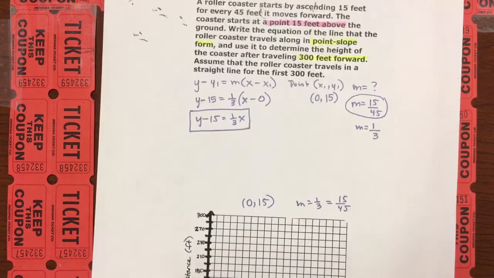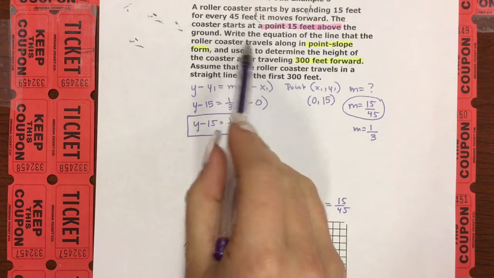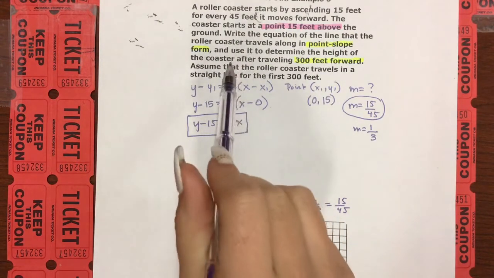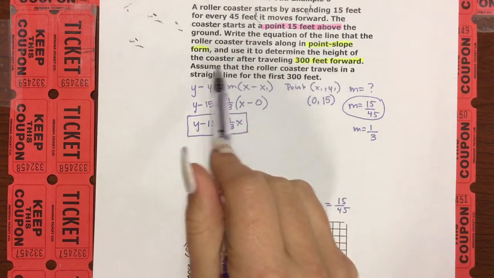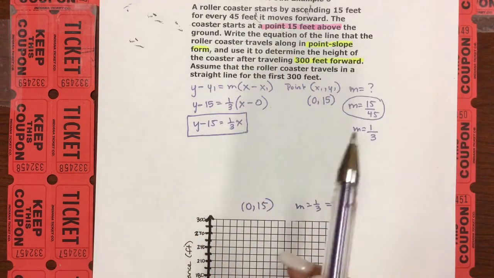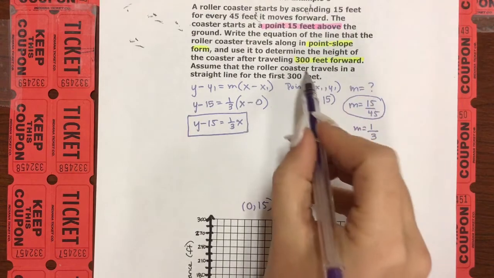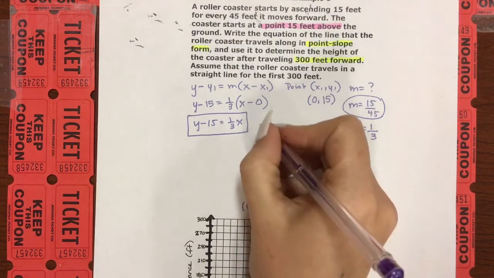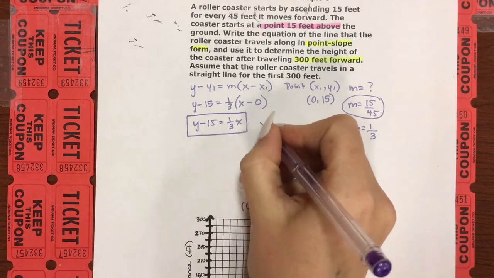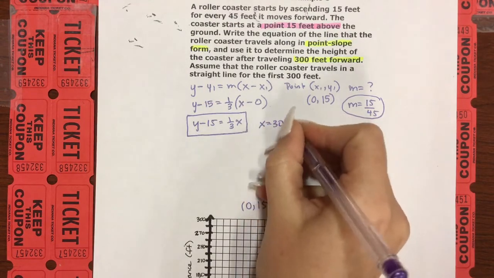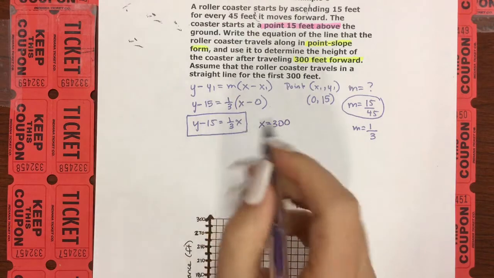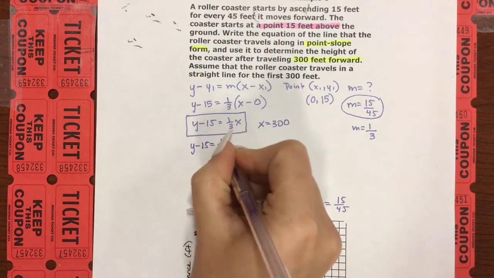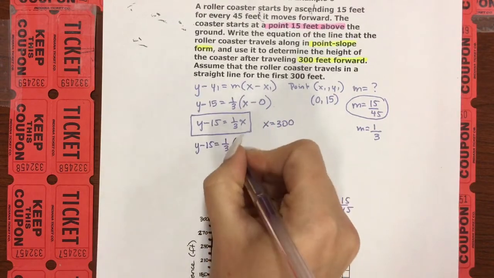Okay, so what the problem says, it says, write the equation of the line that the roller coaster travels along in point slope form. We did that, and use it to determine the height of the roller coaster after traveling 300 feet forward. So 300 feet forward, that is talking about the horizontal distance, which is the x. So we need to figure this out when x equals 300. We're just going to input that value here: y minus 15 equals 1/3, and x is equal to 300.